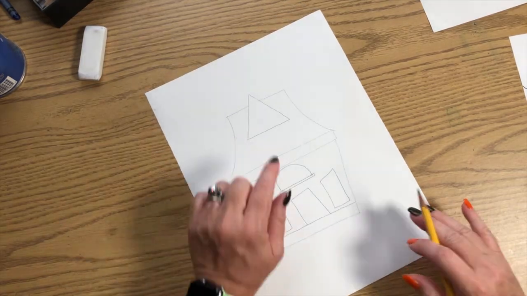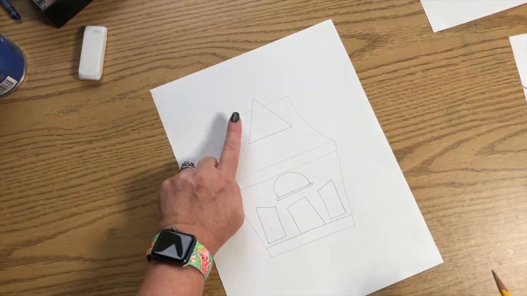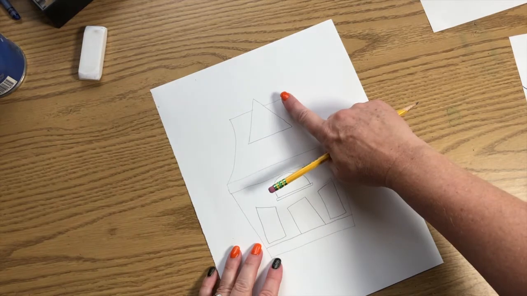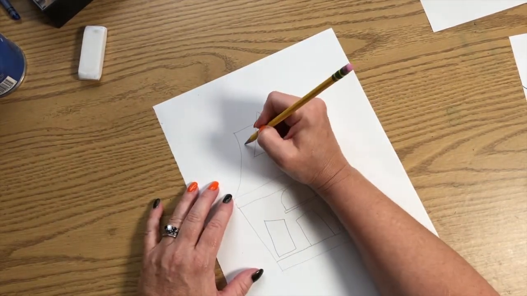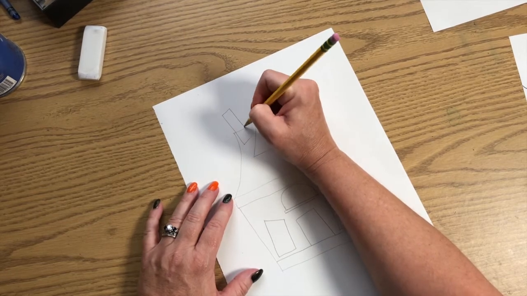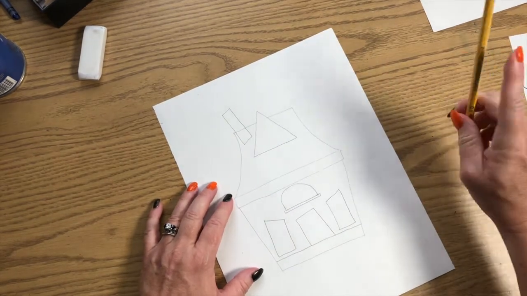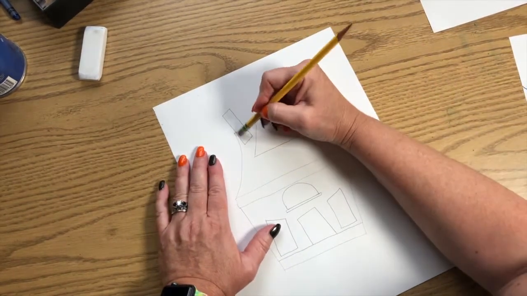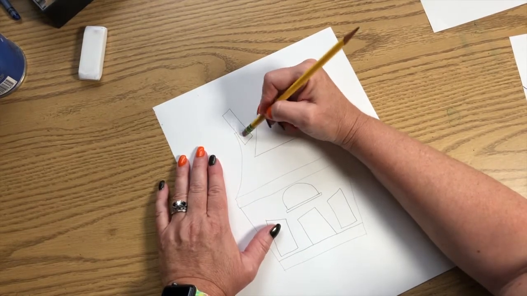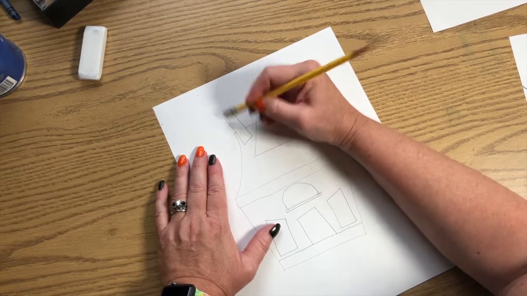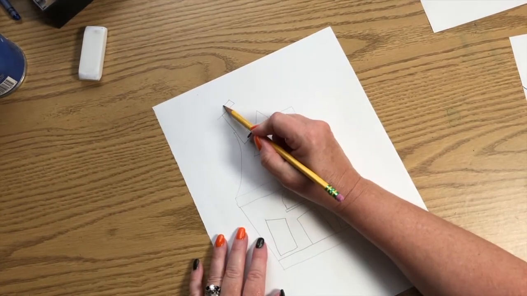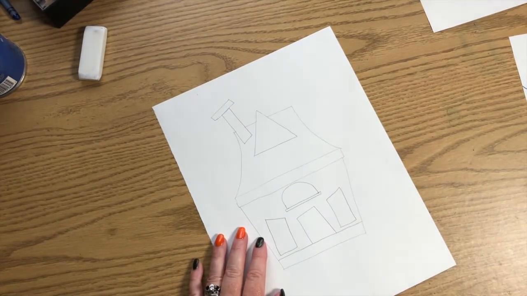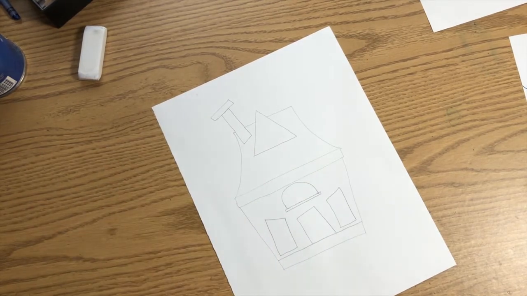All right, now we're going to put a chimney on. You can put your chimney over here. You can put your chimney over here. It is your choice. So I'm just going to put my chimney right here, and I'm going to draw a rectangle. Does not have to be straight, because remember, spooky house, it's old. And where my chimney crosses my roof line, I'm going to erase inside right there because I can't see it. And then I'm going to give my chimney a little hat with a little side rectangle like that. So now we've got a chimney.